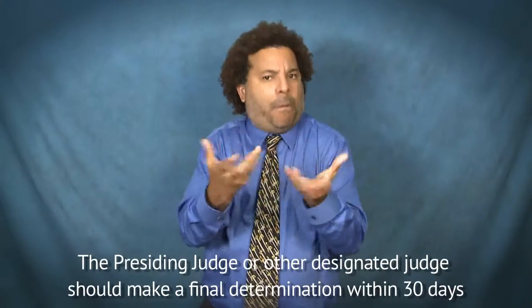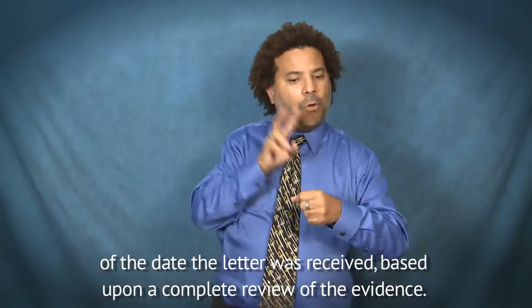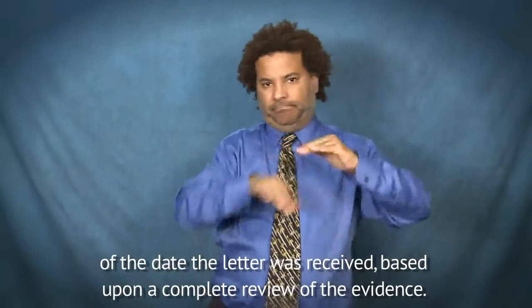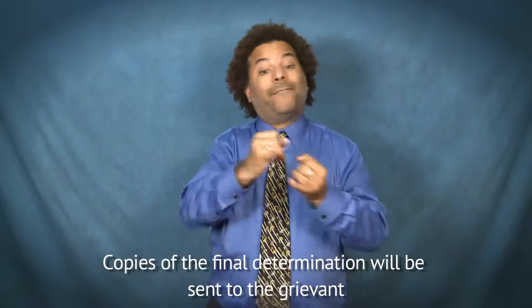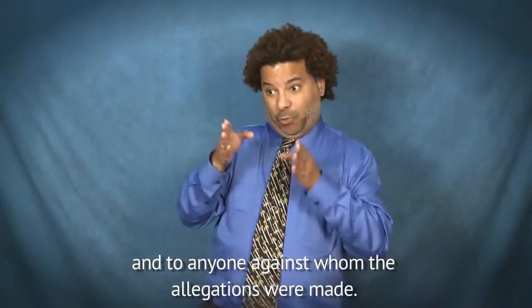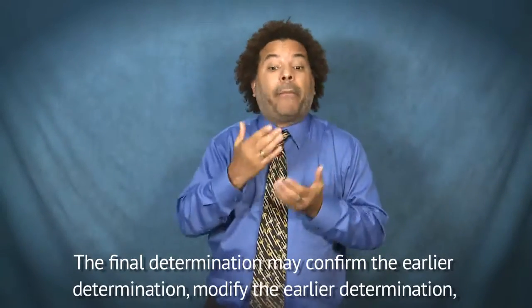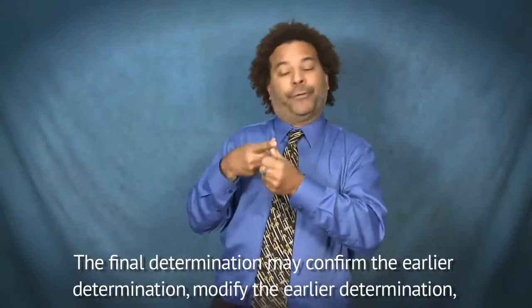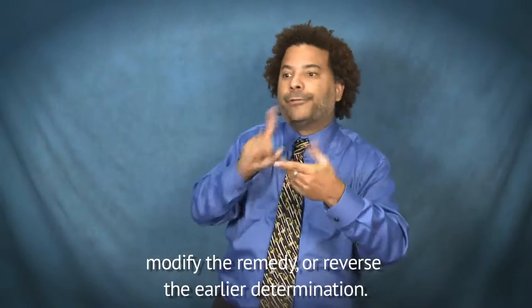The presiding judge or other designated judge should make a final determination within 30 days of the date the letter was received, based upon a complete review of the evidence. Copies of the final determination will be sent to the grievant and to anyone against whom the allegations were made. The final determination may confirm the earlier determination, modify the earlier determination, modify the remedy, or reverse the earlier determination.